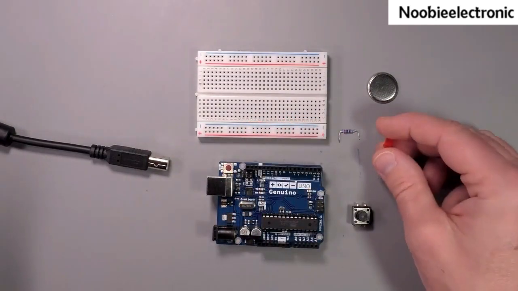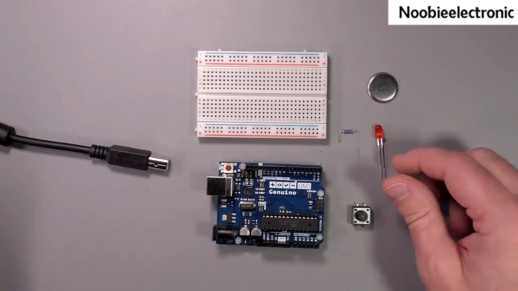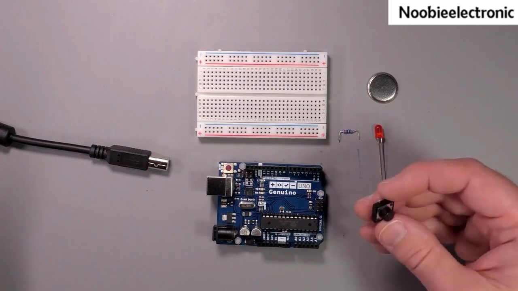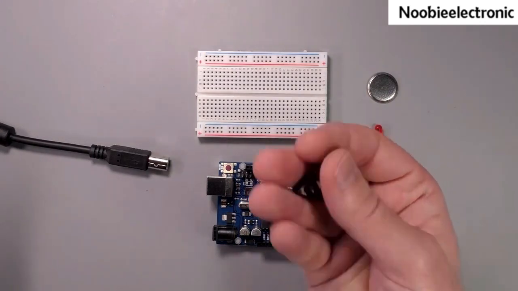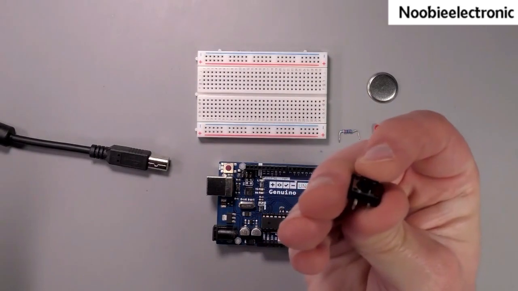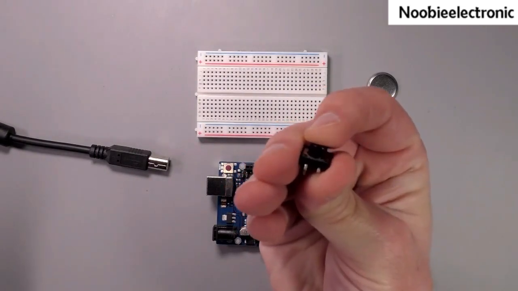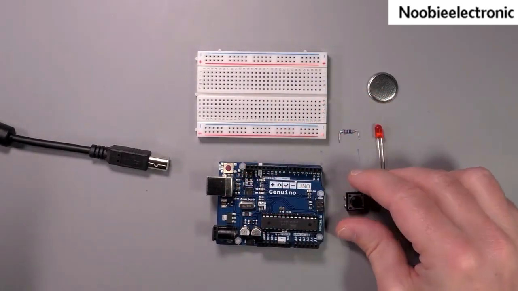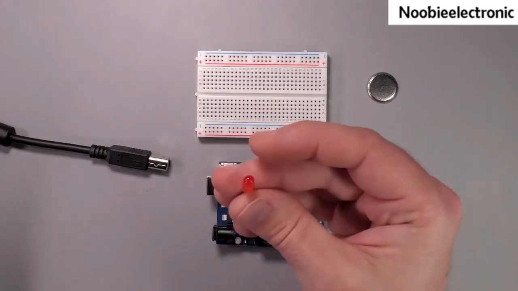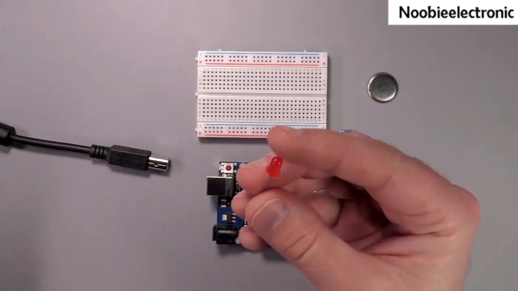All these examples have one thing in common. They have only two possible states. Think of the button, for example. A button can either be pressed or not pressed. Or think of an LED. An LED can be lit or not lit.